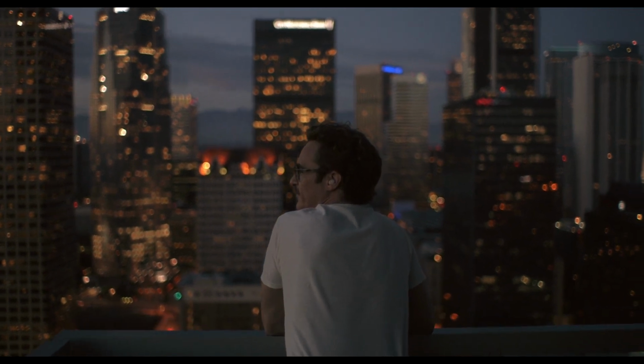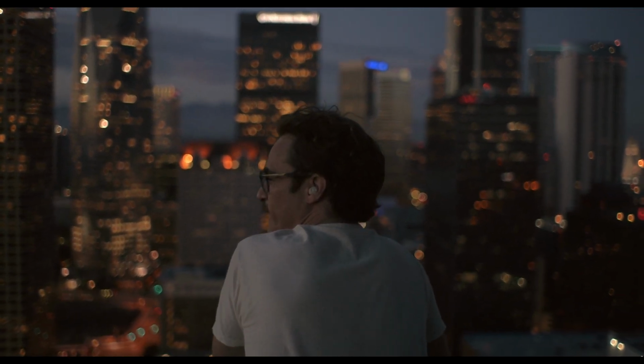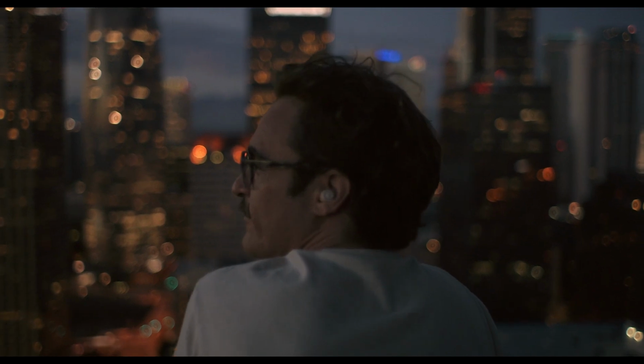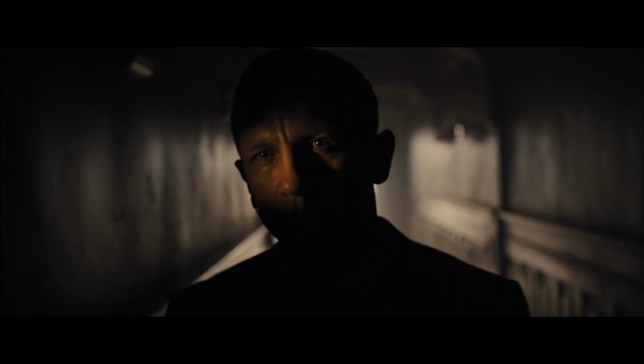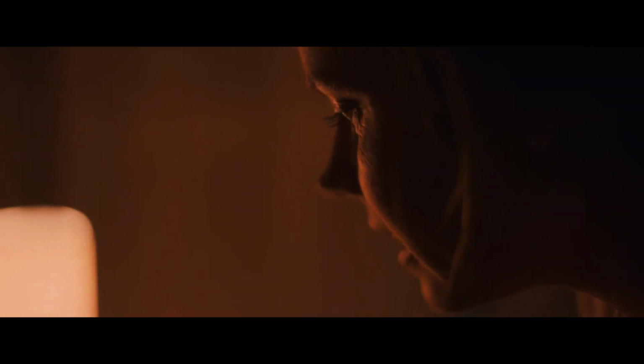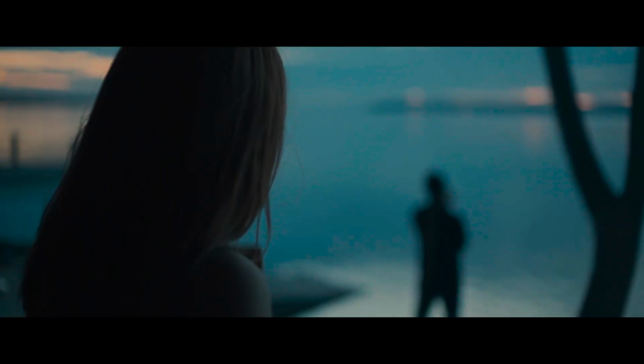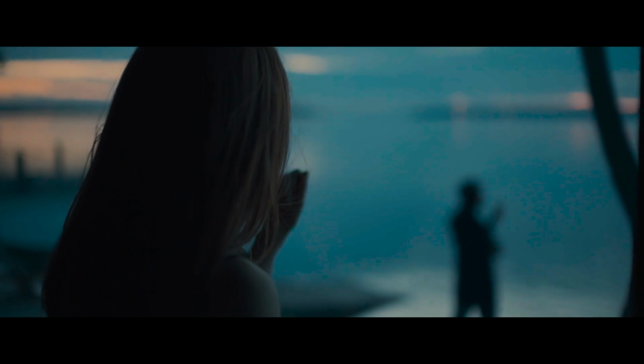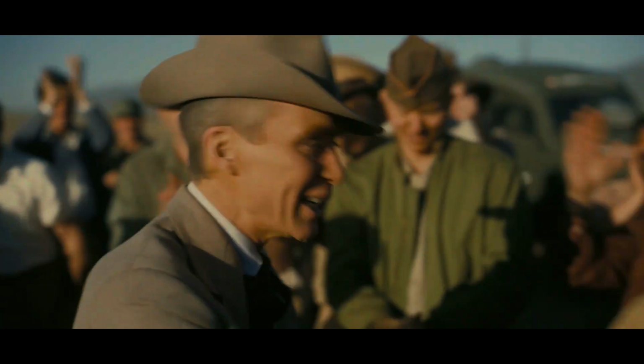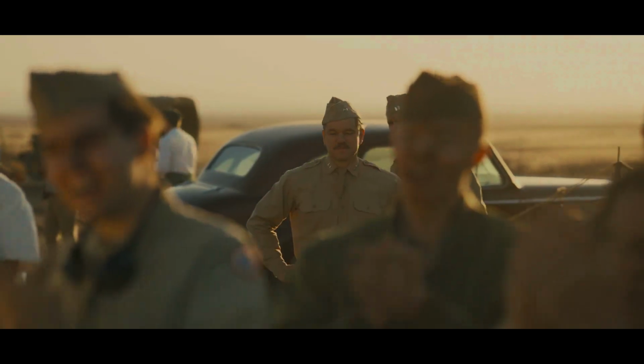Shallow focus directly guides the eye and exhibits the depth of an environment in an explicit way. The effect isolates the subject and can create a sense of mystery. Like shadow in lighting, shallow focus is about what you don't show. Shallow focus is more subjective than deep focus.